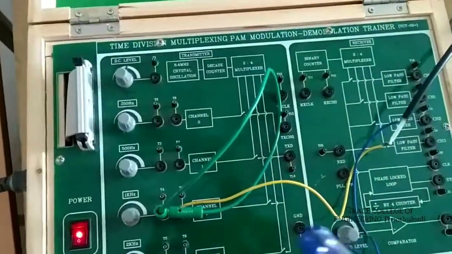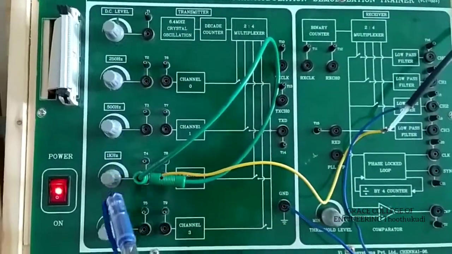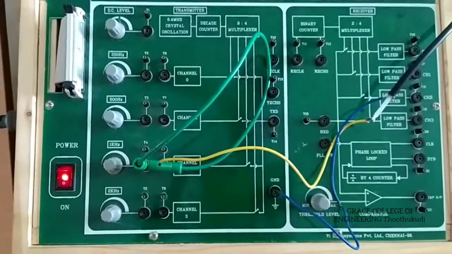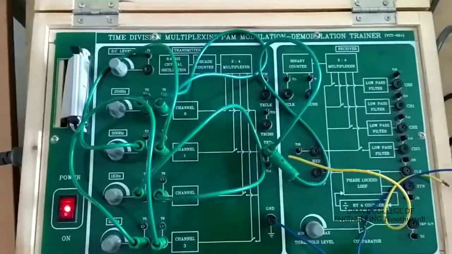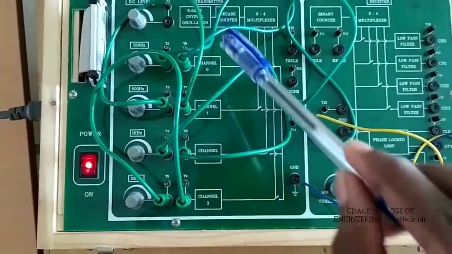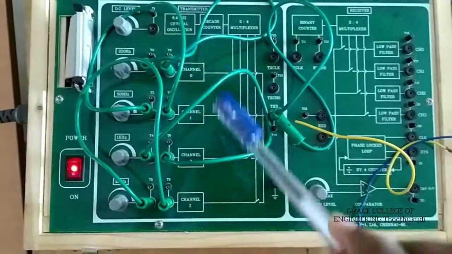Now all the signals we have generated, I am going to transmit through a single channel from the transmitter. I have connected channel 1, channel 2, channel 3 and channel 0. You can note that four channels are available here.